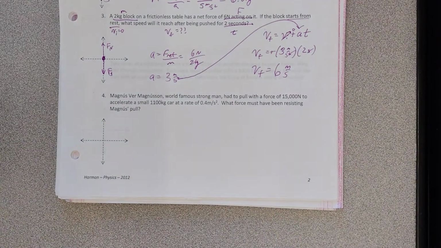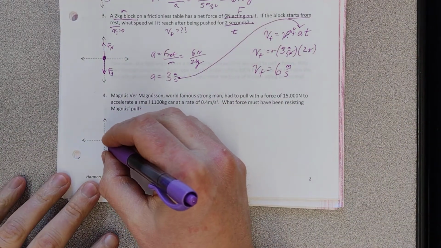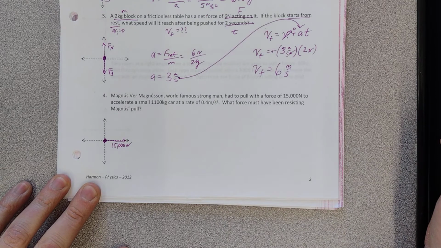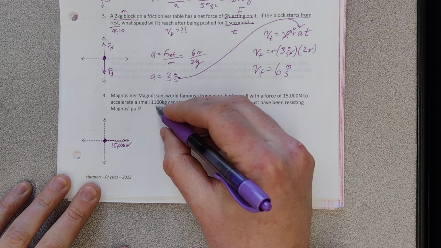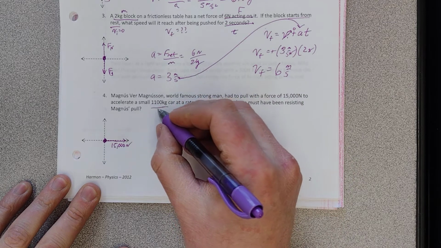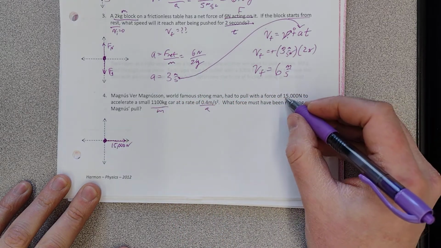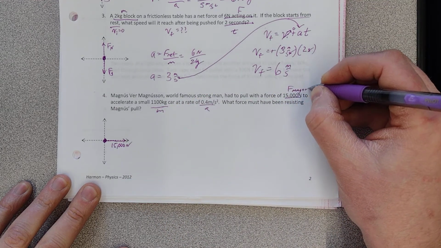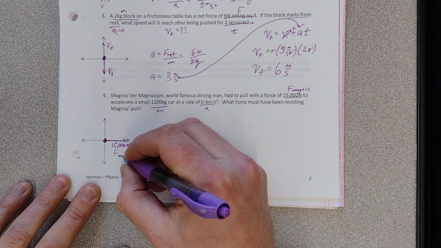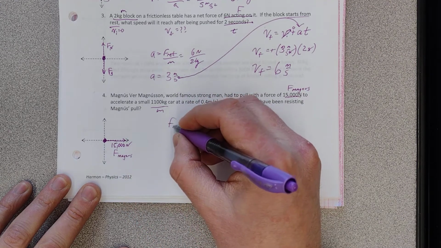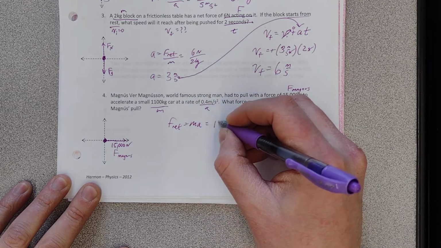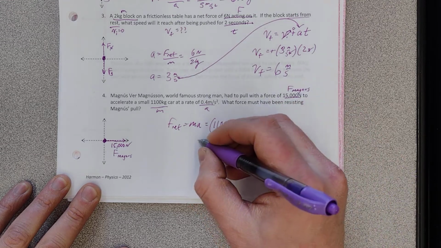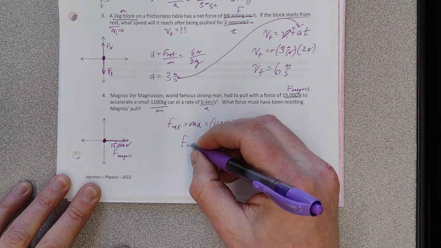All right, number 4 here. Magnus Ver Magnusson, world famous strongman, had to pull with a force of 1,500 newtons, so we're pulling with 1,500 newtons, to accelerate a small 1,100 kilogram car at a rate of 0.4 meters per second squared, so mass, acceleration. Now, what is that force? That is Magnus's force. All right, this is F Magnus. Now, if I do F net equals ma here, I get 1,100 kilograms times 0.4 meters per second squared. That gives me 440 newtons of net force.